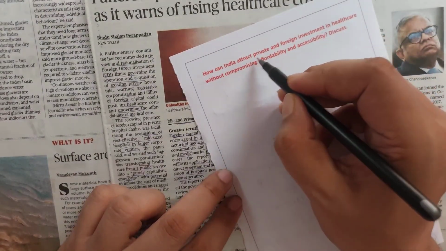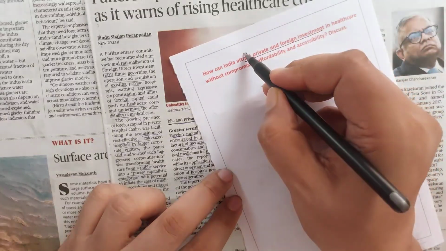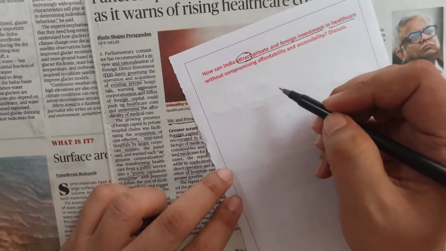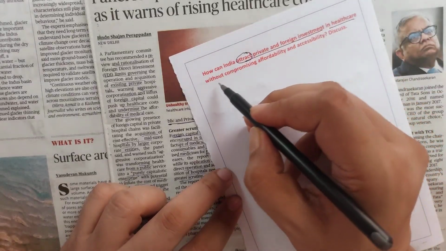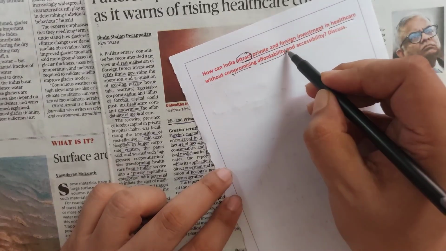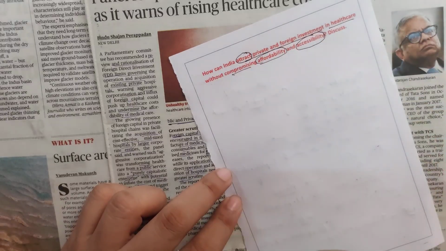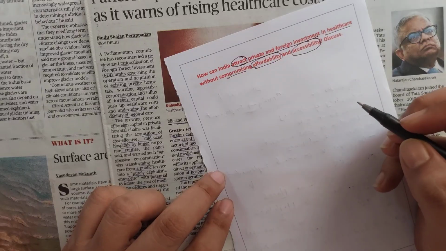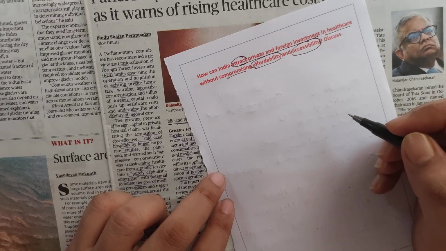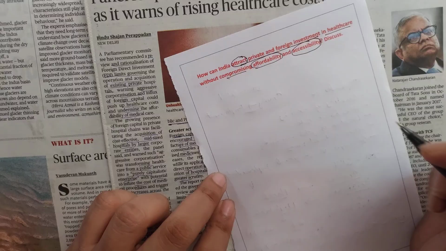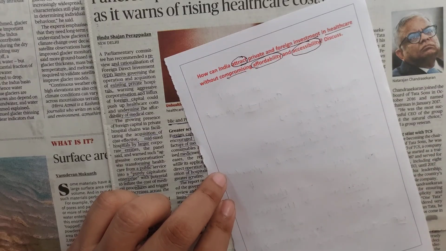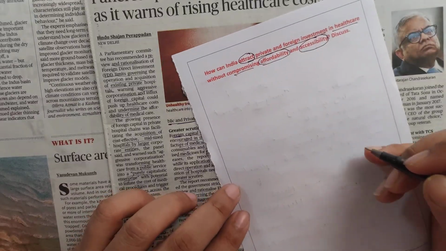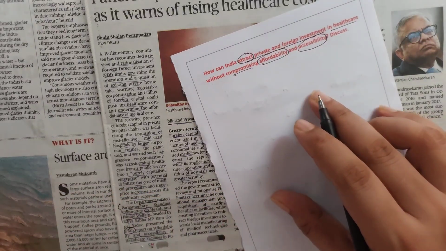How can India attract private and foreign investment? India needs to attract this in healthcare, but this attracting of private and foreign investment should not compromise affordability and accessibility. Yes, we do need private and foreign investment in healthcare, but those investments should not result in a costly healthcare system or inaccessible healthcare system. So how can you approach?